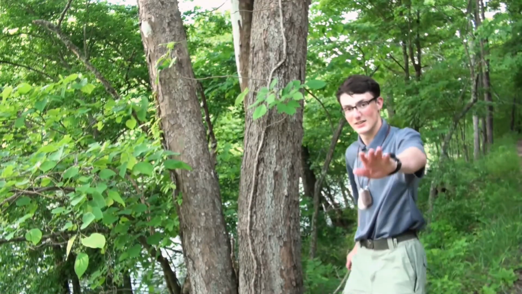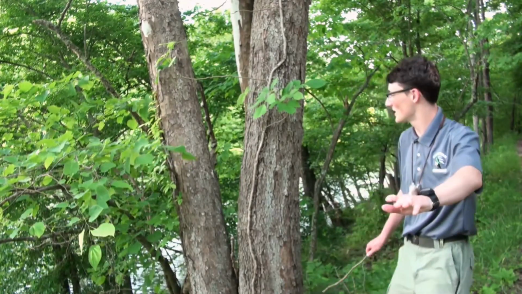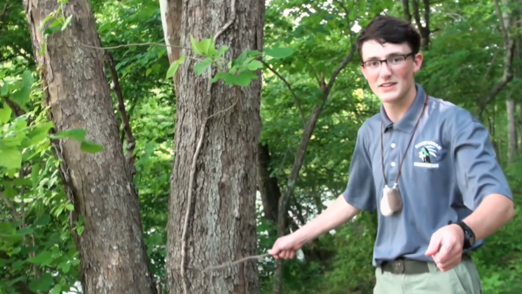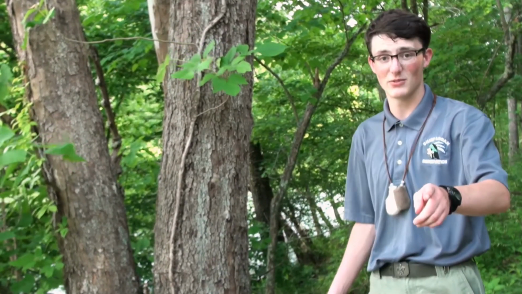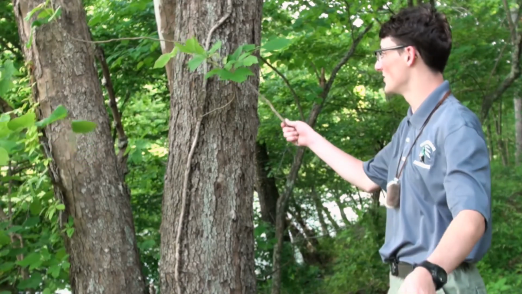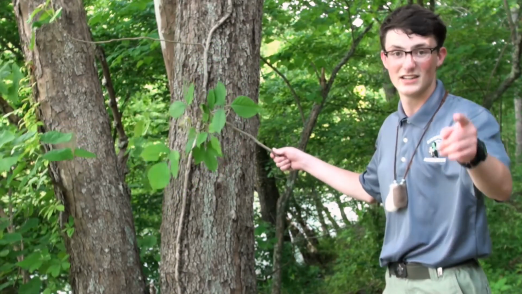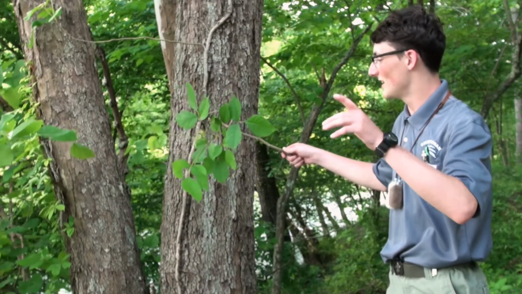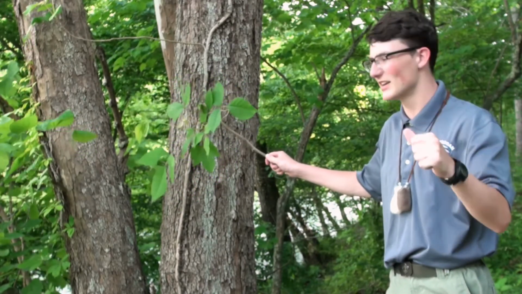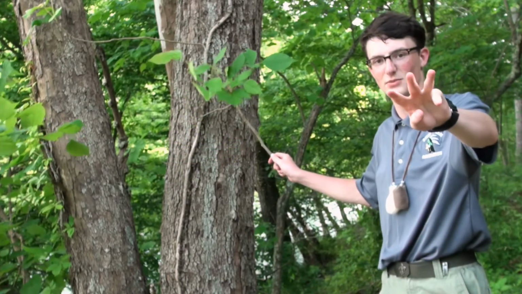Whoa, hey, we're not gonna go this way because this way has got all this poison ivy everywhere. Now poison ivy is very infamous because it causes rashes, and rashes are certifiably no fun. So we need to learn how to identify poison ivy so we can stay away from it.